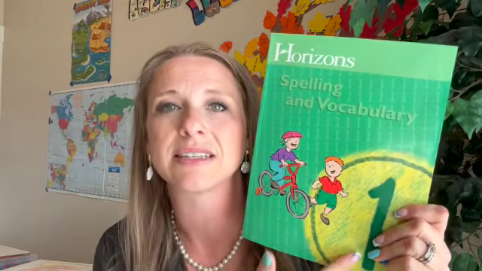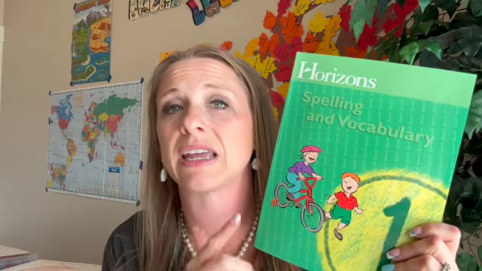Where I go to get my spelling list is just your traditional spelling books. This year, we're going to be doing Horizons. This is level 1. This is for my youngest. He's in between 2nd and 3rd grade, but this is the book that I chose for him. And then for my older students, we are doing vocabulary from Wordly Wise. These are far more challenging words when it comes to spelling.